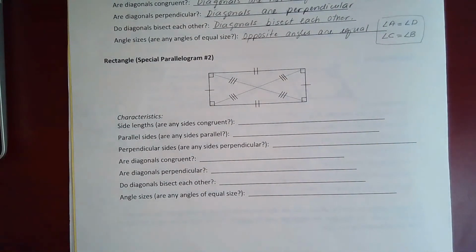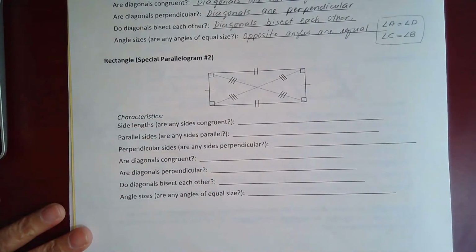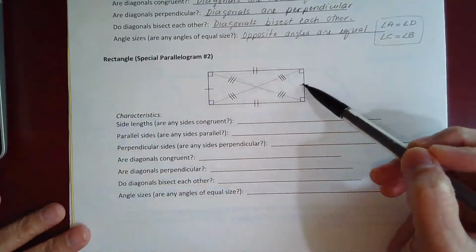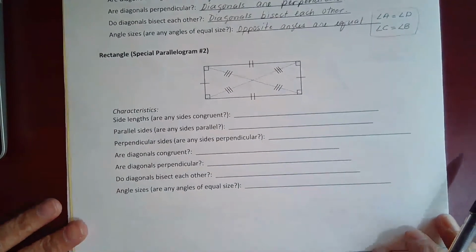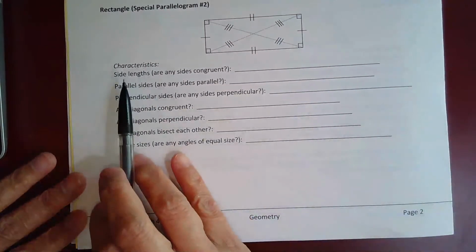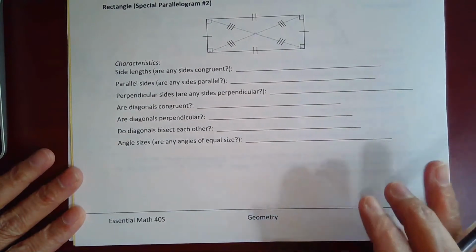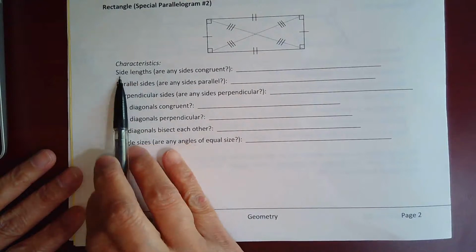So here we go. This is something we are very familiar with, because we already know the shape of a rectangle. A rectangle is a quadrilateral because it's a four-sided figure. It's a special parallelogram. And what are its characteristics? In terms of characteristics for a rectangle, what can we say about its side lengths?